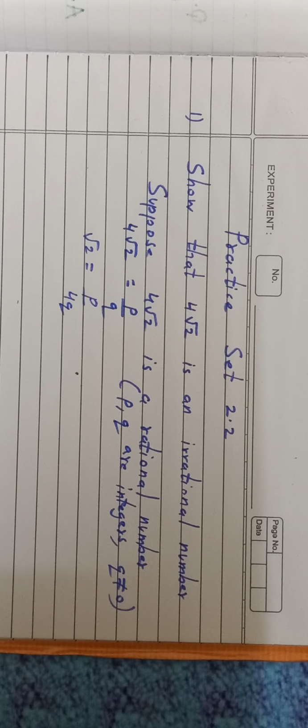But you all have studied P upon Q is a rational number. P upon 4Q is a rational number. But root 2 is an irrational number. Correct? Now how is this possible that a rational number is equal to an irrational number? Root 2, root 3, root 5, root 7, root 11, root 13. These are all irrational numbers. So if this is rational, then how can the value of a rational number be equal to root 2?